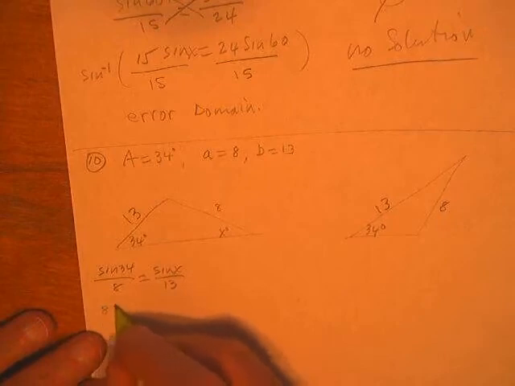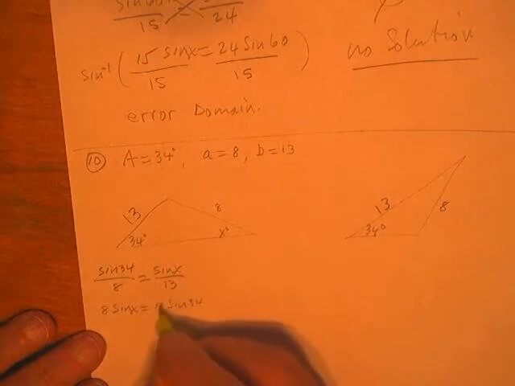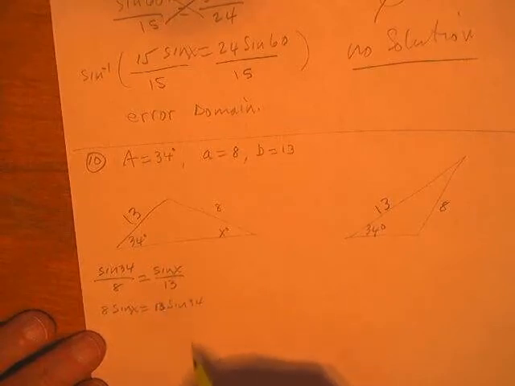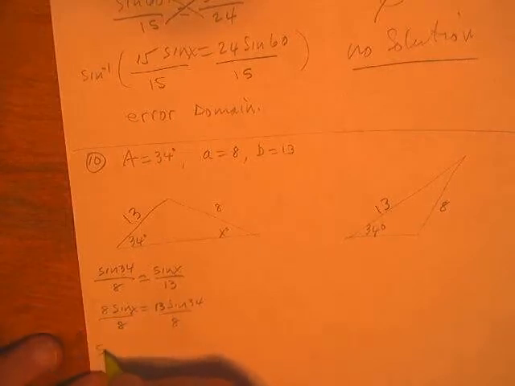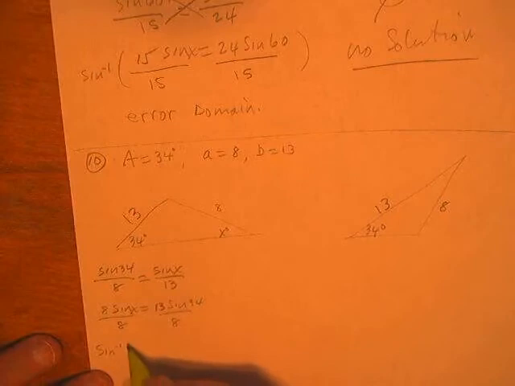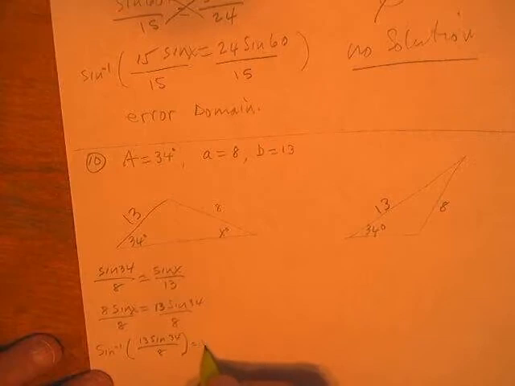Cross multiply: 8 sine x equals 13 sine 34, divided by 8. Take the inverse sine of both sides. We want to take the inverse sine, and that's going to give me whatever x is.